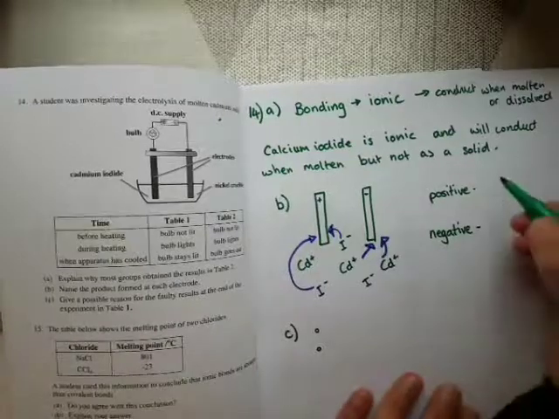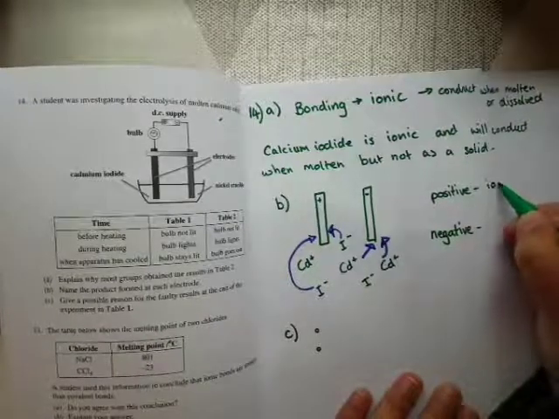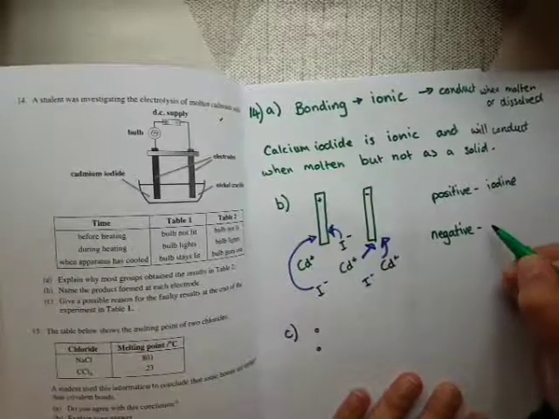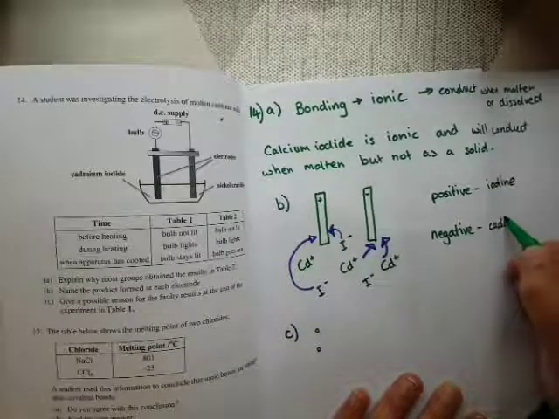So at the positive electrode it will be iodine that's formed, and at the negative electrode it will be the cadmium that's formed.